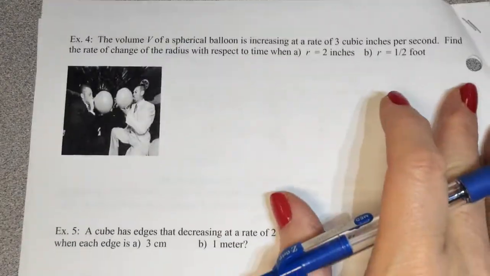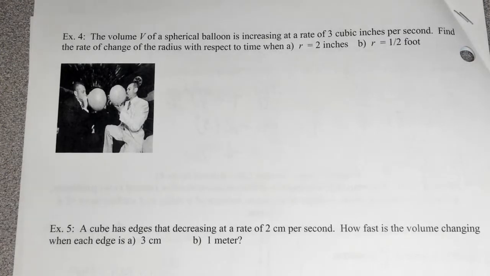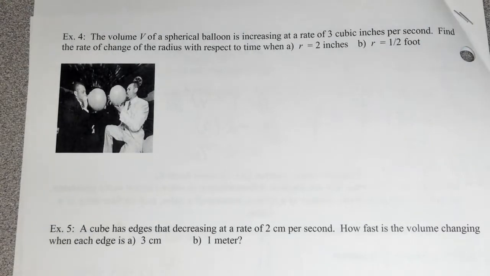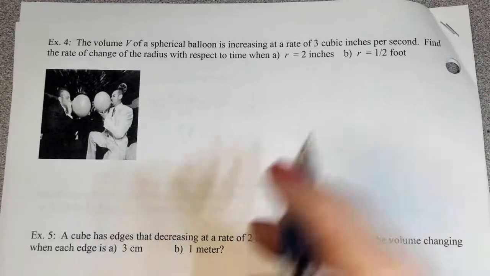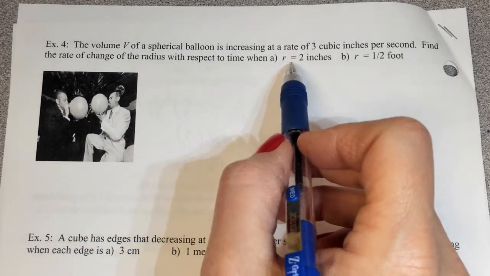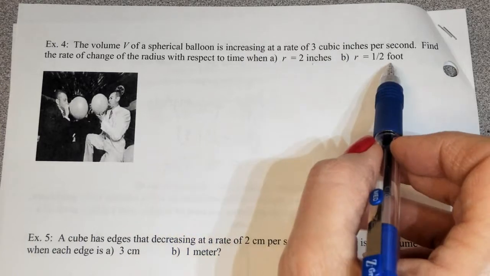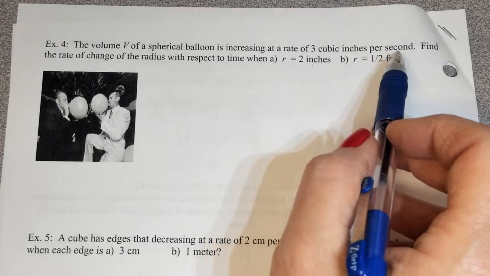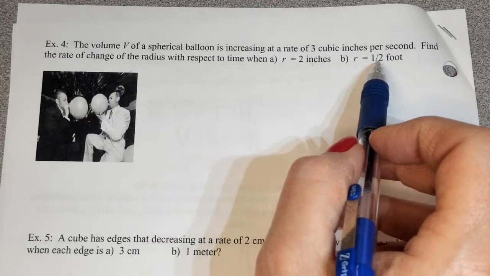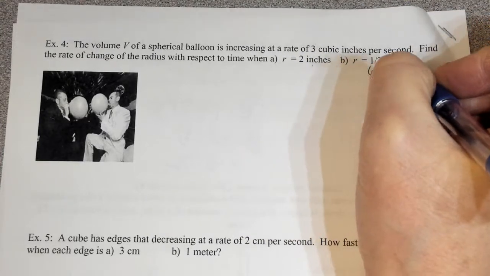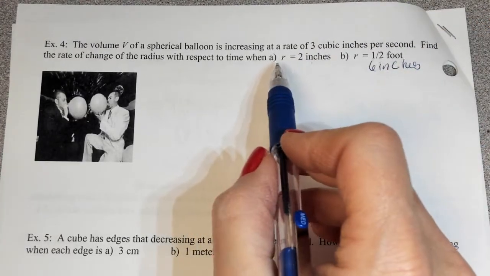All right, go over to the back. Okay, so this one says the volume of a spherical balloon is increasing at a rate of 3 cubic inches per second. Find the rate of change of the radius with respect to time when, first of all, the radius is 2 inches, and then it's half a foot. Look at this unit here, guys. This is in cubic inches per second, so this is already in inches, but what would I have to write this as? 6 inches. We're not even going to do that part B. I just want to point out to make sure those units match.